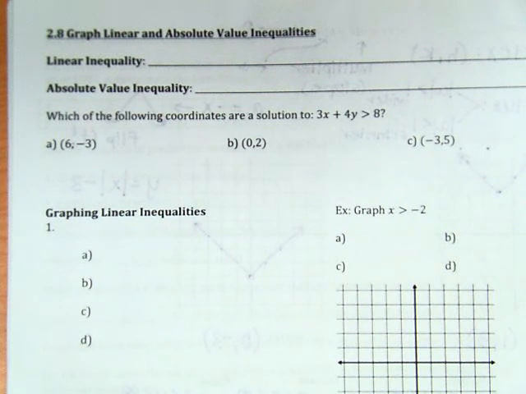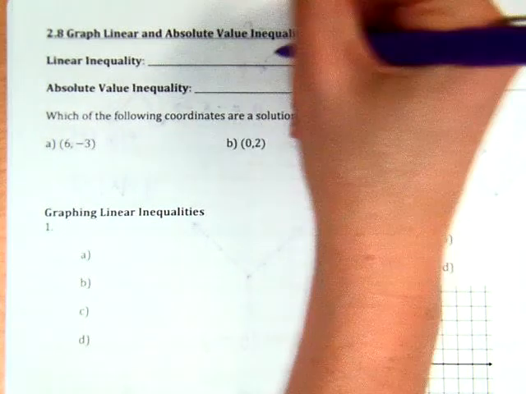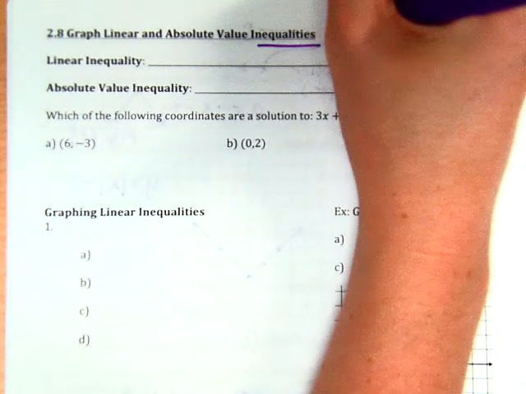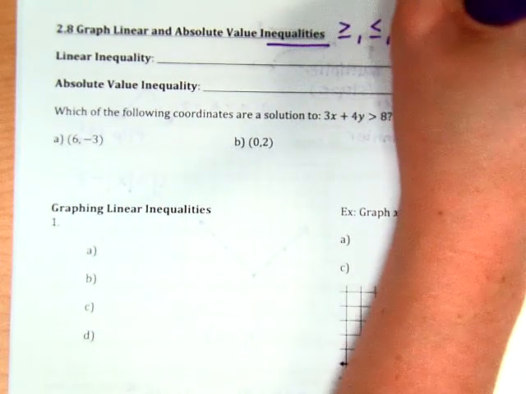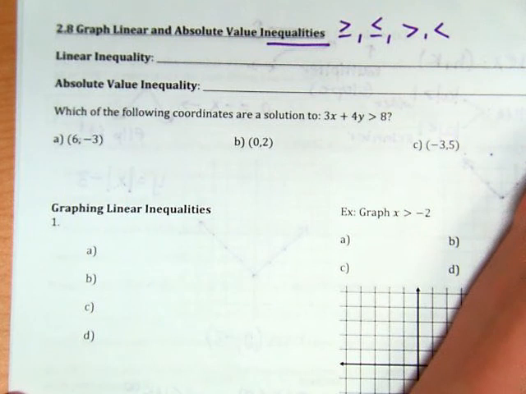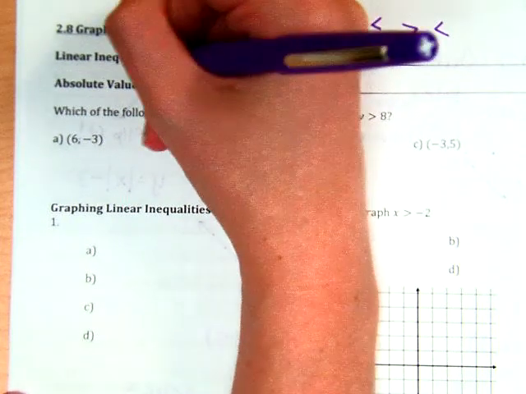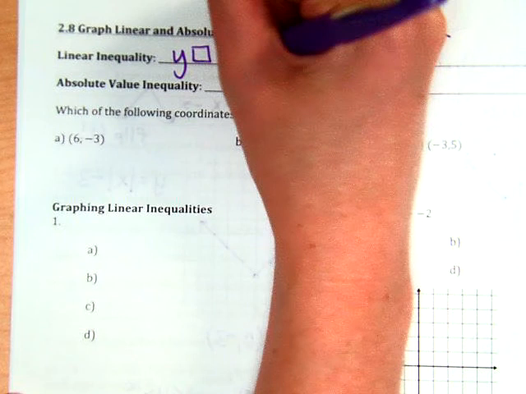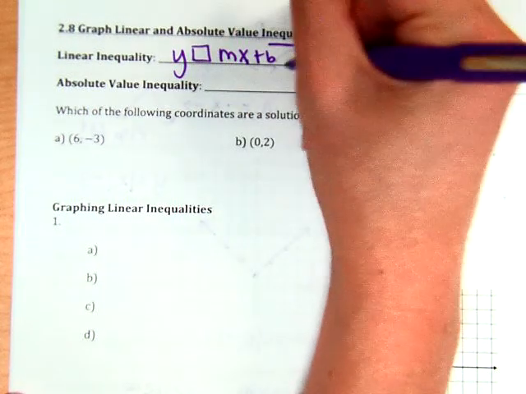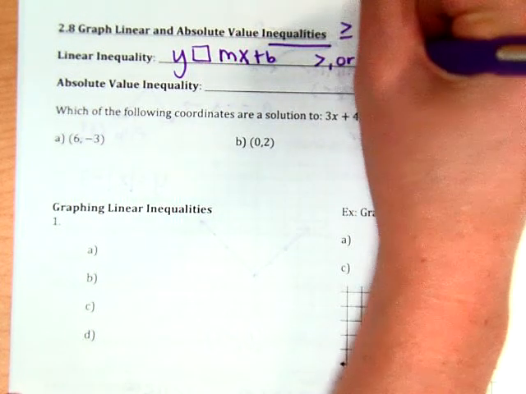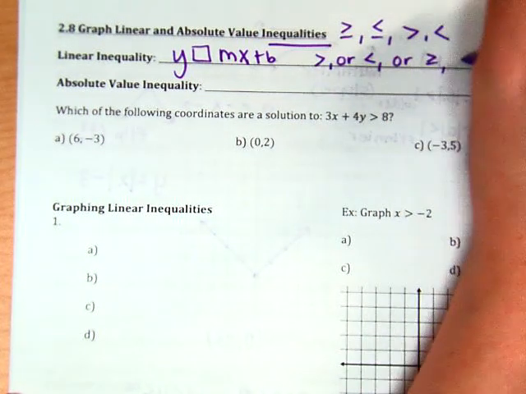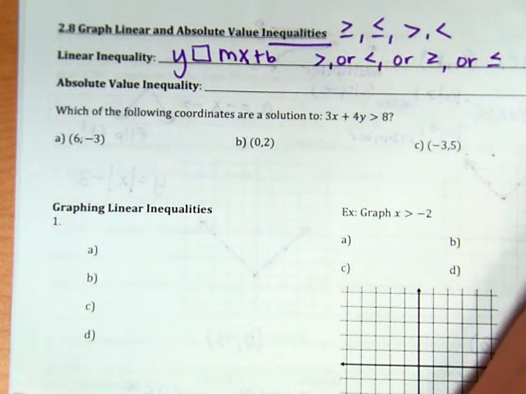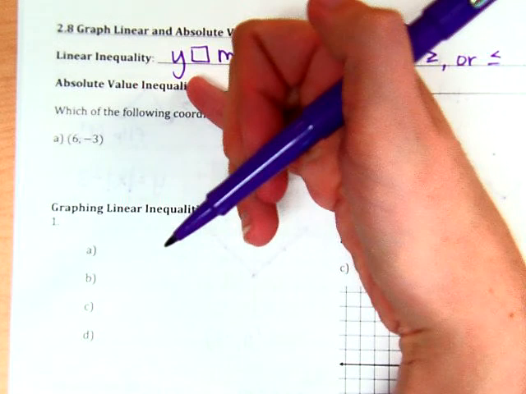Notes for 2.8, graphing linear and absolute value inequalities. So we're talking about inequalities here, so we're talking about greater than or equal to, less than or equal to, greater than or less than, that kind of thing. So when I got my linear inequality, I got y something mx plus b could be greater than or less than or greater than or equal to or less than or equal to. Any of those can go in that box.